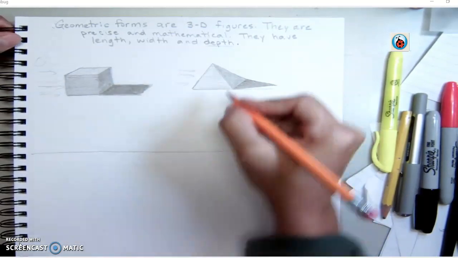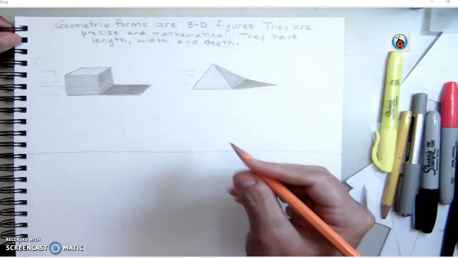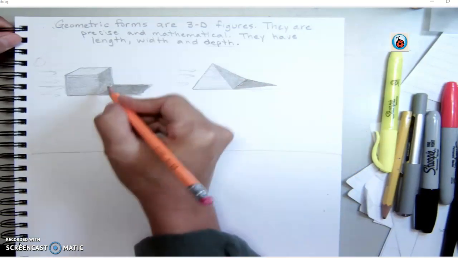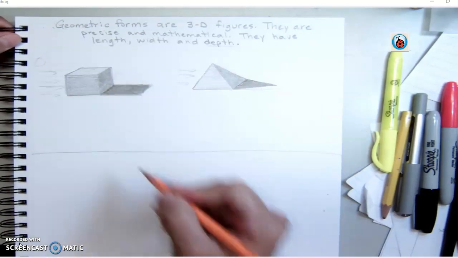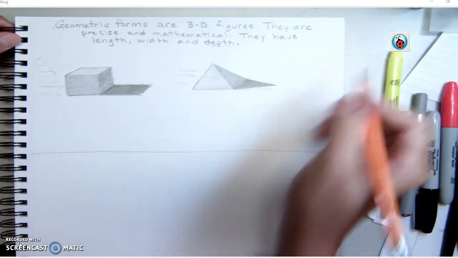And now you've got a shadow. Whenever an object touches a surface, there's always a dark line. So having that dark line right here on the bottom and over here on the bottom is a good idea. Okay, so you can go back and make sure you get those in there.